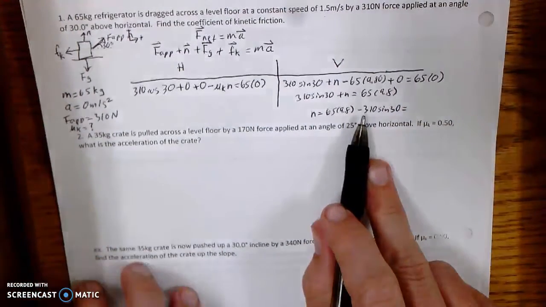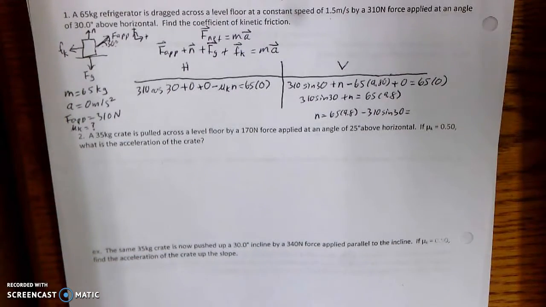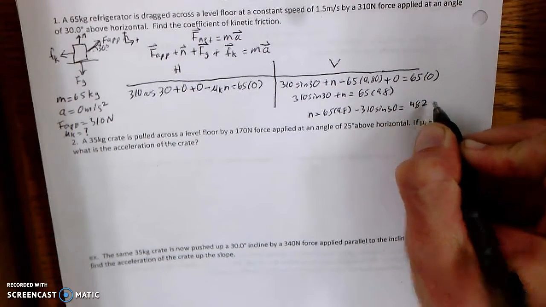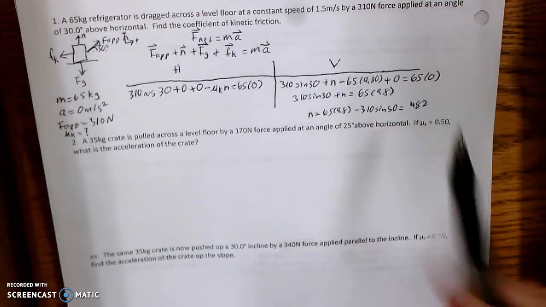Now, remember this guy's helping push upward. So that's helping the normal force. The normal force doesn't have to be so big. So now we're going to solve for that normal force. Sine of 30 is a half, so half of 310 is 155. So, I don't know, 65 times 9.8 is 637. You can just type in your calculator. Minus 310 sine 30. 482. So the normal force is 482 newtons. This problem is 2 sig figs. I'm going to give it an extra sig fig, 482 newtons.